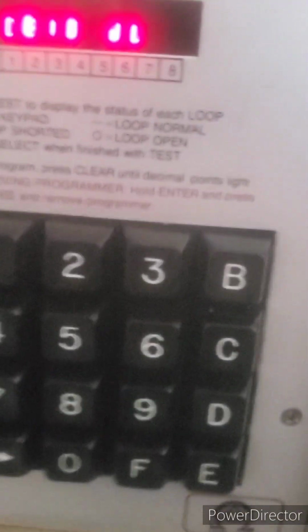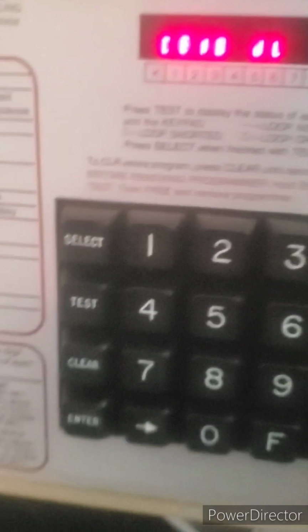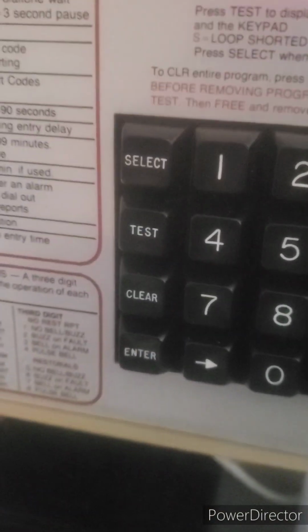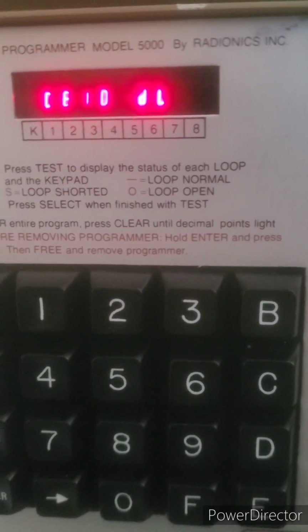It's a combination entry time. This is used for, you just have to have it set. I'm not 100% sure what it's for. I believe it has something to do with the entry delay, but I just put it on 10 because that was the default, and it seems to be working.